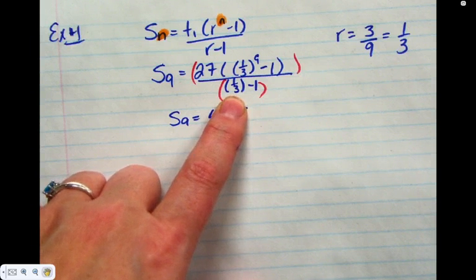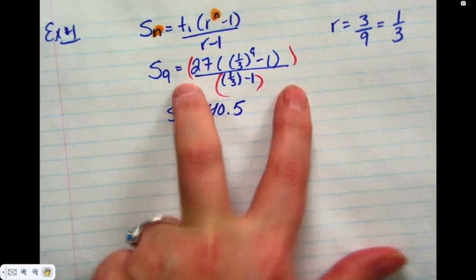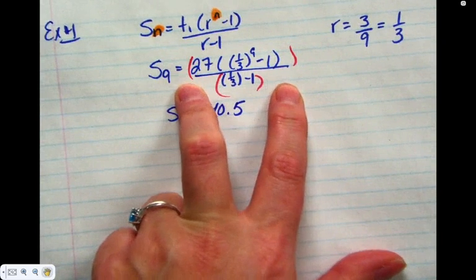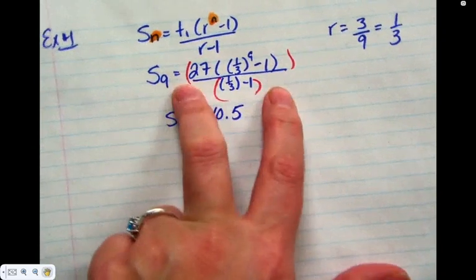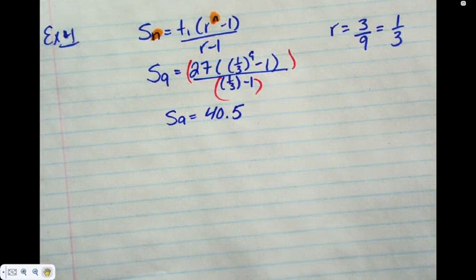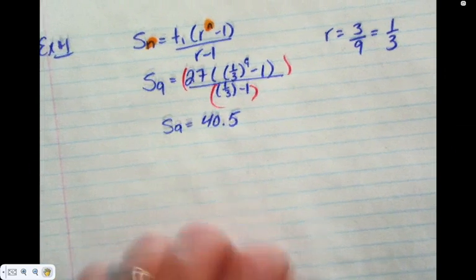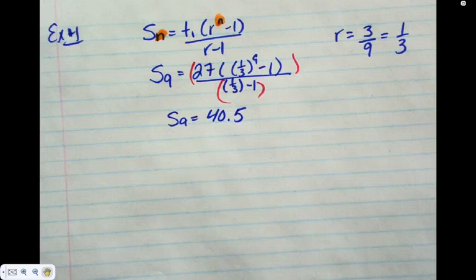If you have the new operating system, you technically don't need these brackets in red, but if you have the old operating system, you definitely need the brackets in red. Either way, I just bracket the top, bracket the bottom, then I don't need to worry. Extra brackets aren't going to matter on the new operating system. Did everyone get 40.5? Because the hardest part is just getting this into your calculator. See, not so scary.